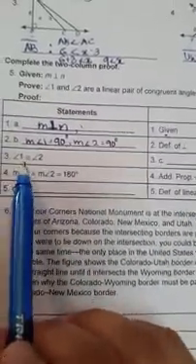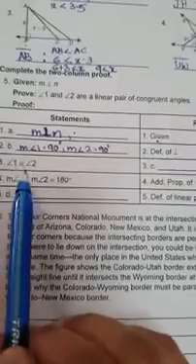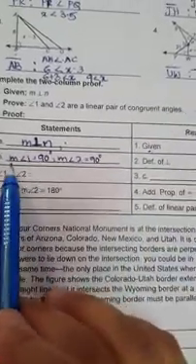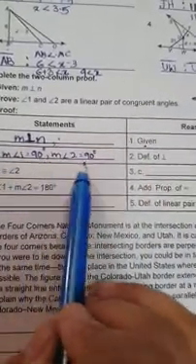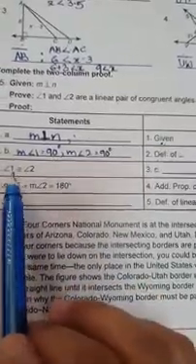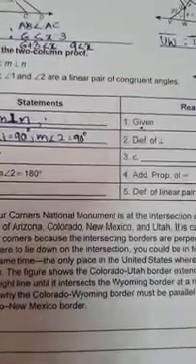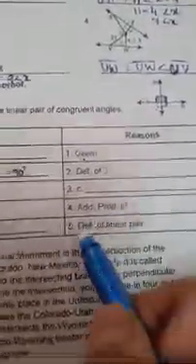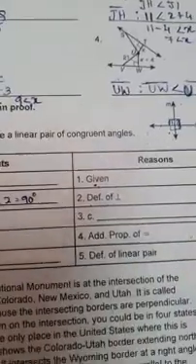Okay, now which is the next one? They said angle 1 is congruent to angle 2. Here we only specified the measures of the angles. Now angle 1 is congruent to angle 2. What are you going to say for this? If angle 1 is congruent to angle 2, what is the reason you are going to give?